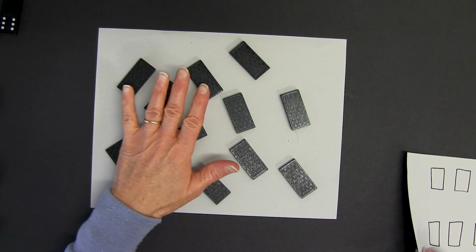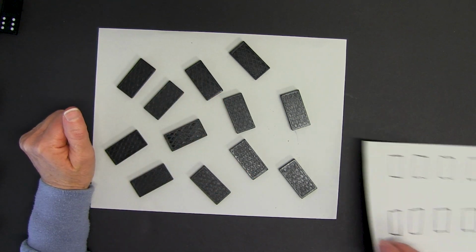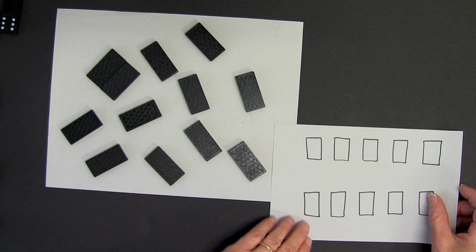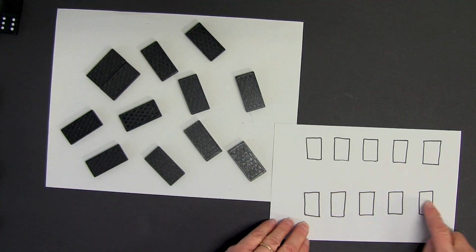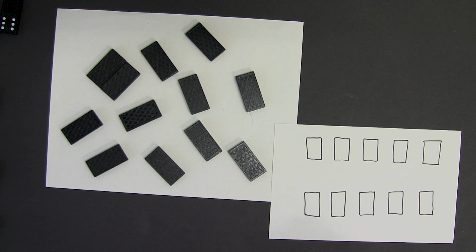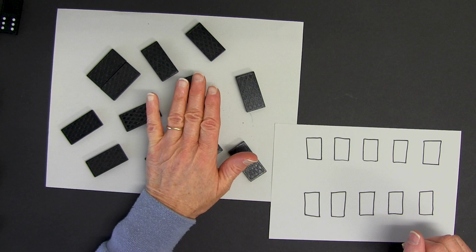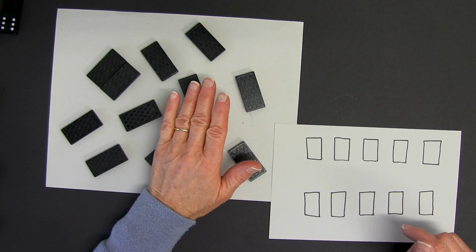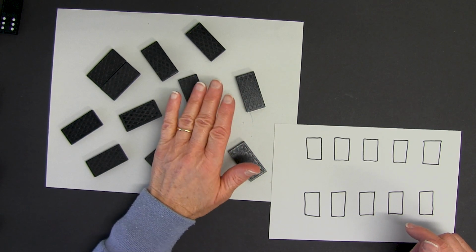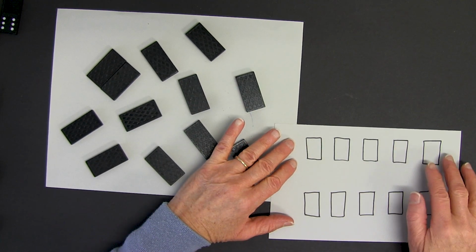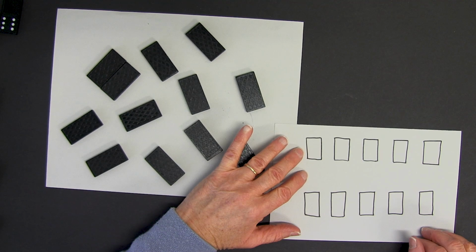So I've got my dominoes face down, and now my partner and I draw 5 boxes each. Now when it's our turn, we're going to choose a domino, and we're going to use the pips on the two sides to create a proper fraction. And then we're going to write the fraction in one of the empty boxes of our choice.